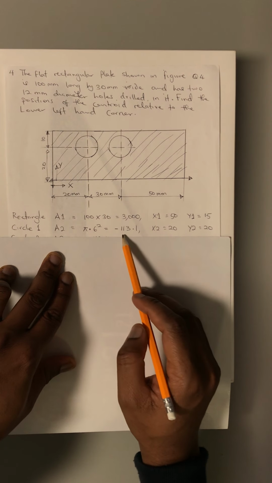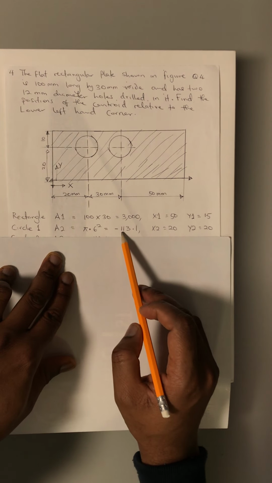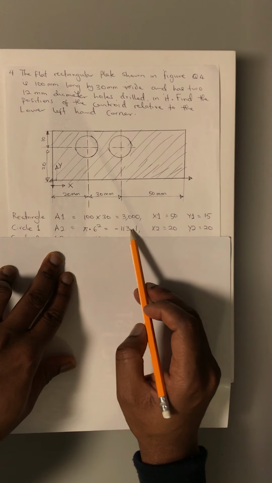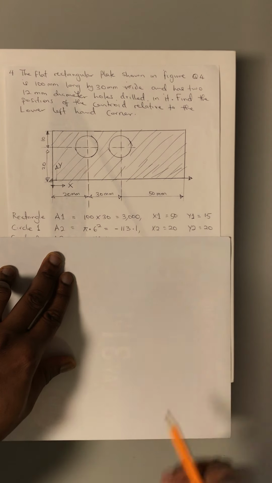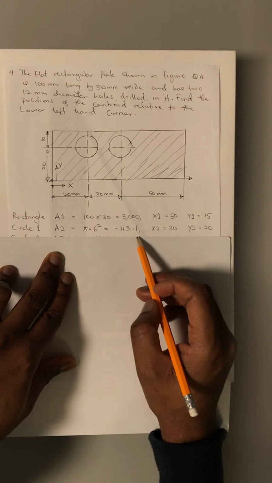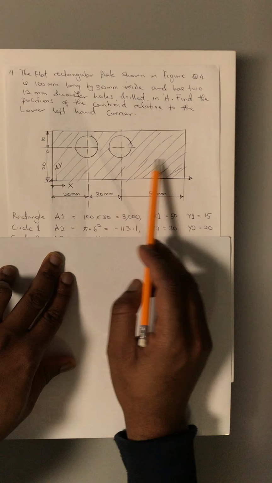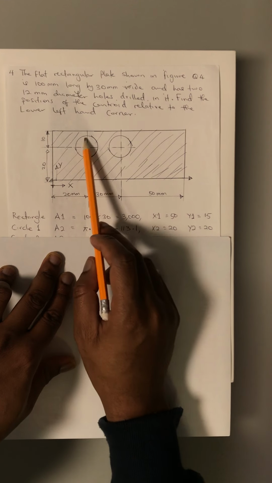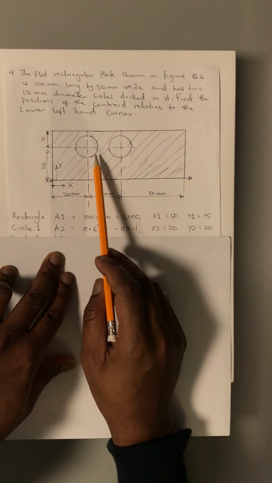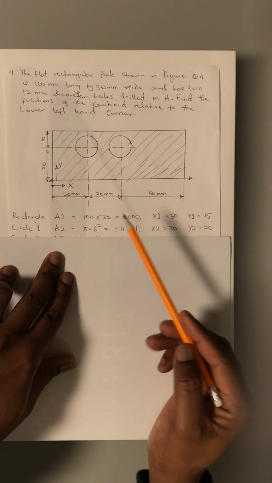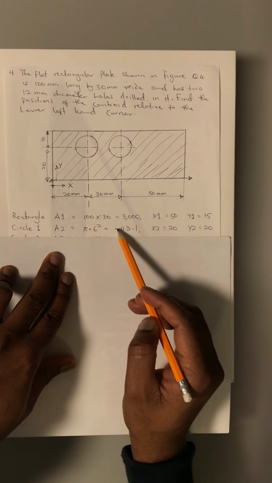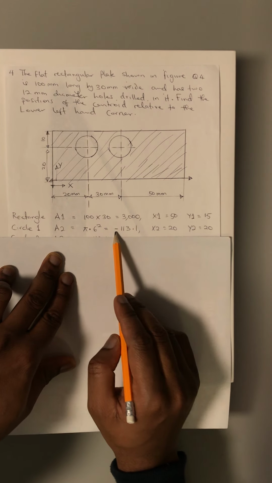By the time we put it in the calculator, we have 113.1 millimeter squared. Then we are supposed to subtract it from the reference because it's a drill hole. For a drill hole, it has to be subtracted. So that's why we have negative.